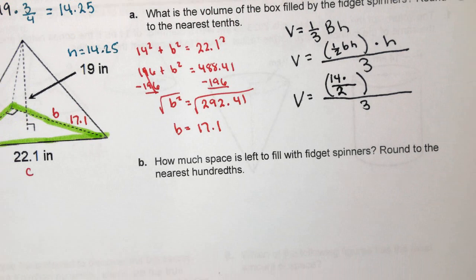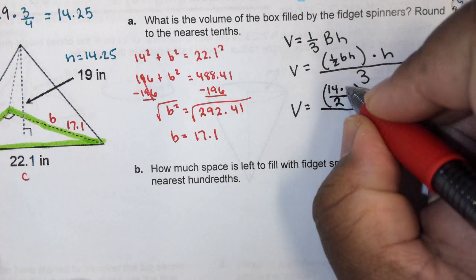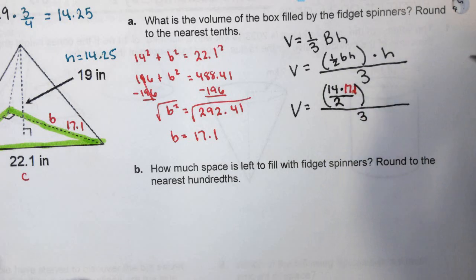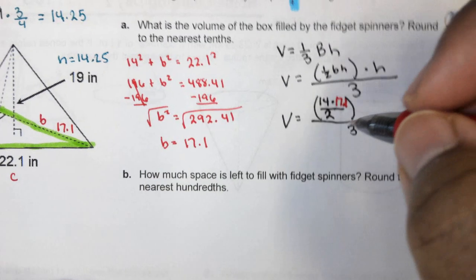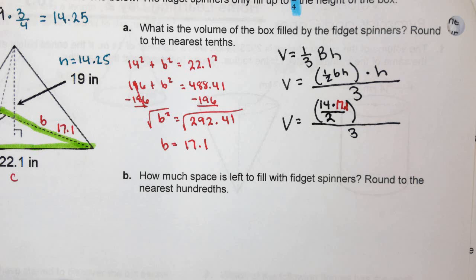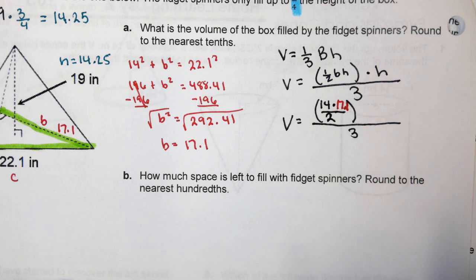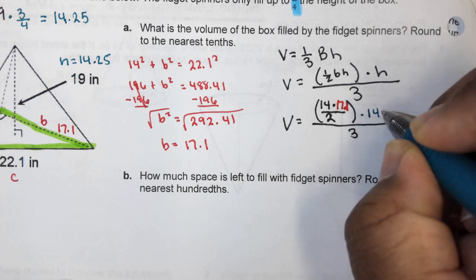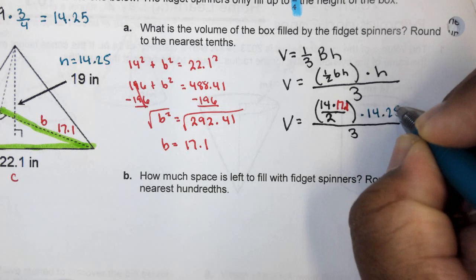All right, zoom out a little bit. So in my formula, 17.1 goes here. I didn't save myself a lot of space, but it goes right there. Times the adjusted height we're going to use, 14.25.